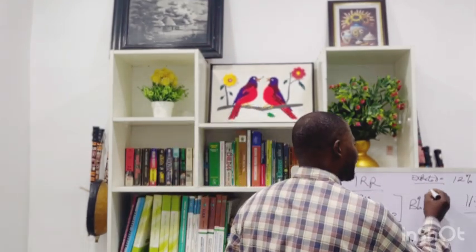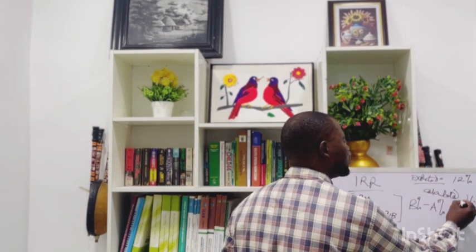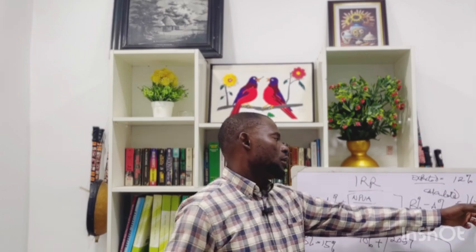So for the IRR, this is the expected, and this is the calculated. The company expects to get a 12% return using the internal rate of return.